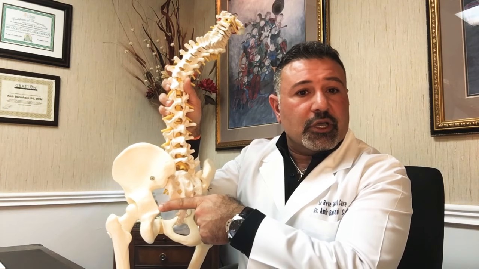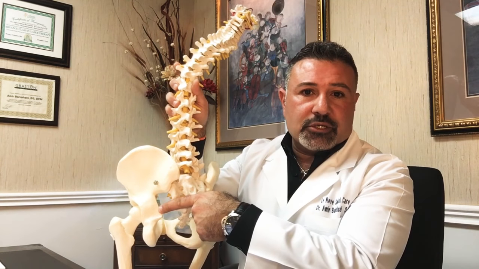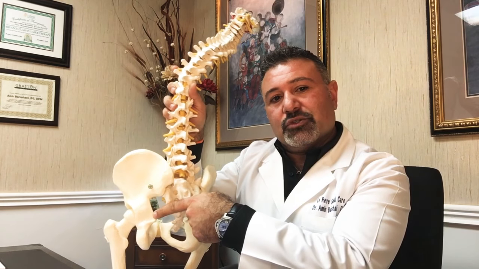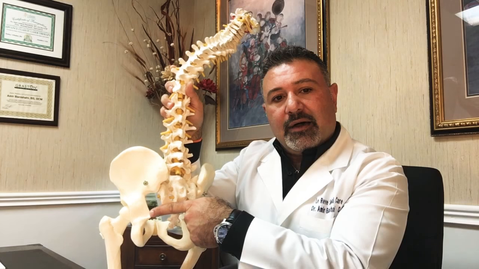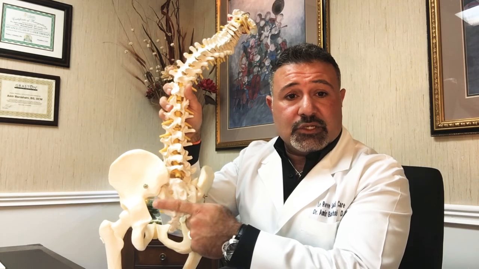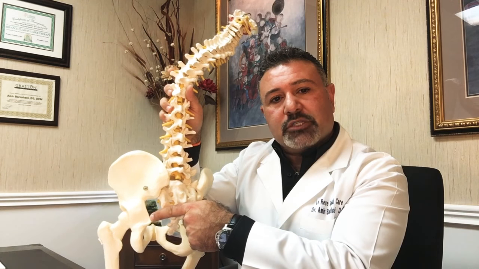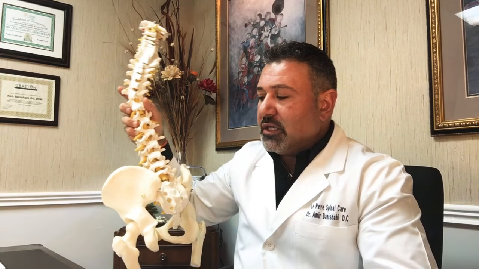So you can understand the direct correlation between that muscle and that nerve, which is as thick as your index finger. If there is any muscle hypertrophy or any muscle spasm, it can cause direct pain and compression over the sciatic nerve.